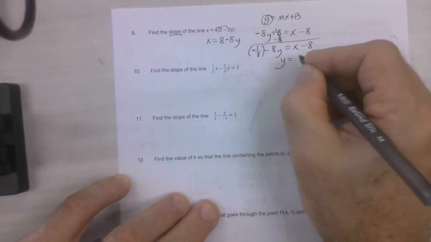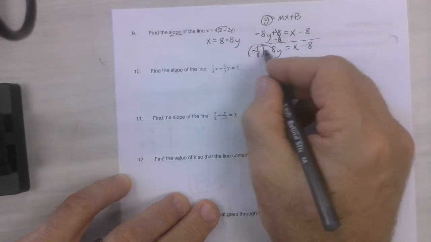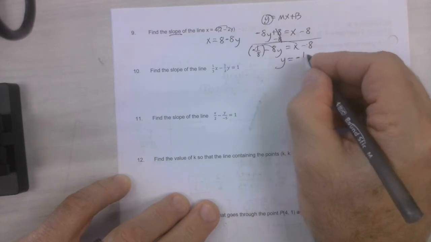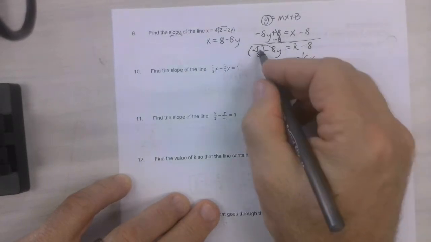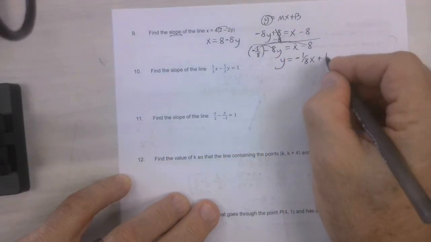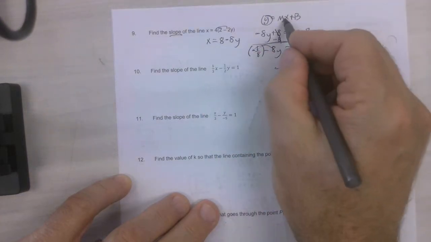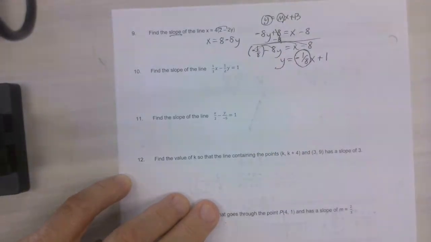So I'm going to get y equals, see that times that is just 1y. This times this is negative 1/8 x, and this times this would be plus 1. My slope is negative 1/8. It's right where the m is.